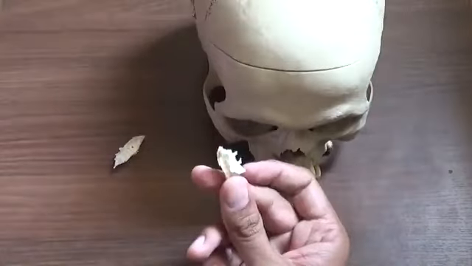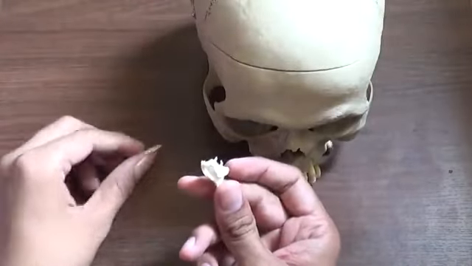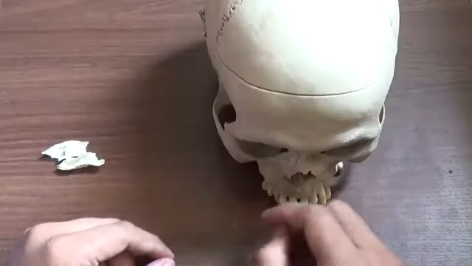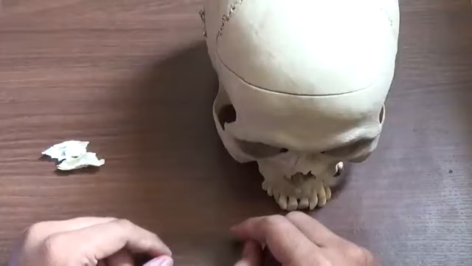So these are the six bones which form the splanchnocranium, right, in pairs. So this is an overview of the bones contributing to form the skull.